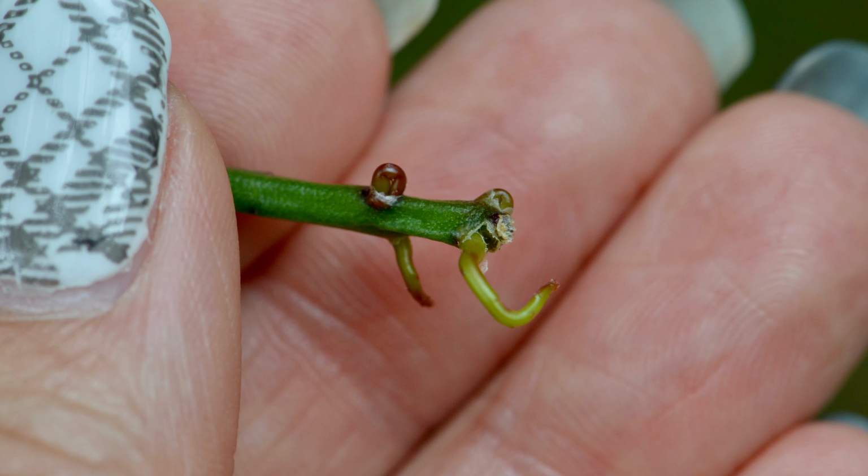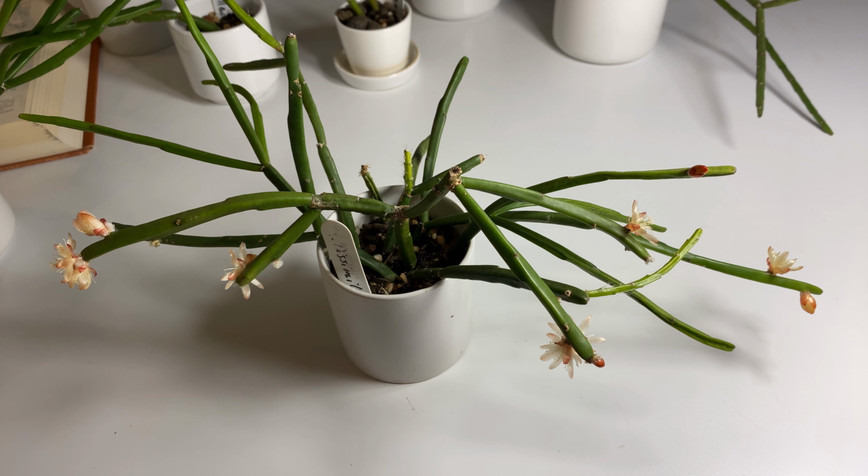And the reason why I say that is because that's so very specific to that particular subgenus that it can help people identify what their Rhipsalis is. Now I'm going to read the list of all of the Rhipsalis that belong in that subgenus.